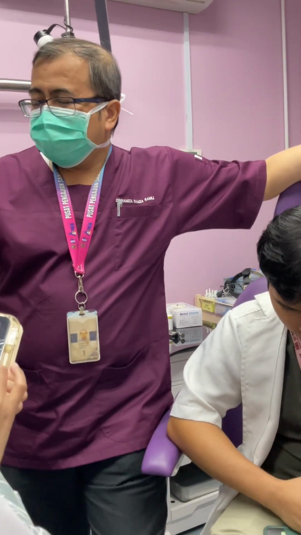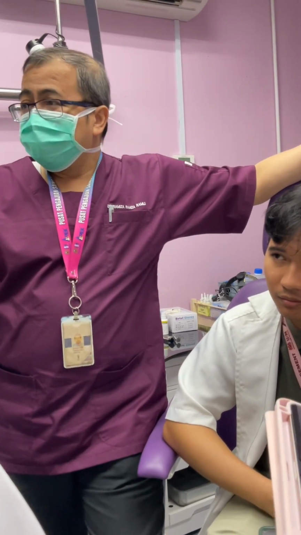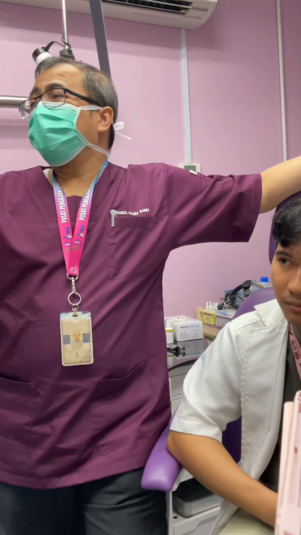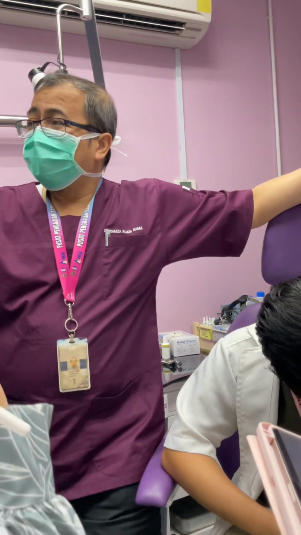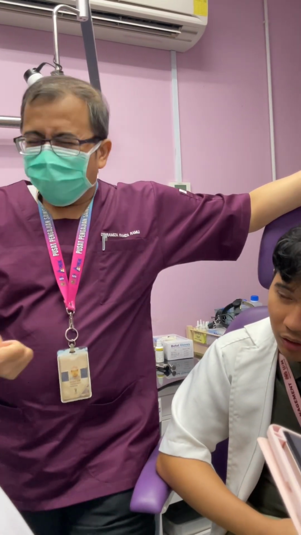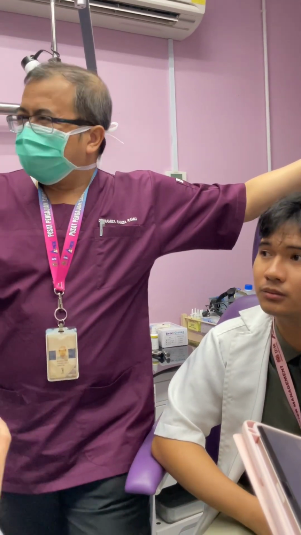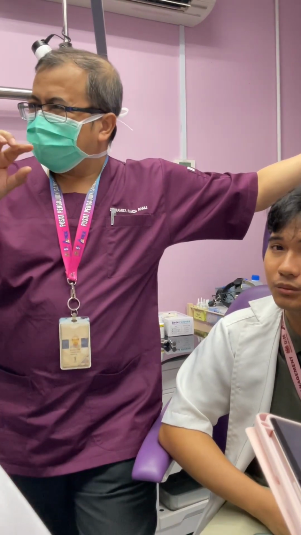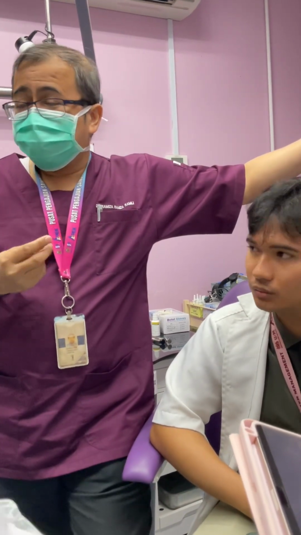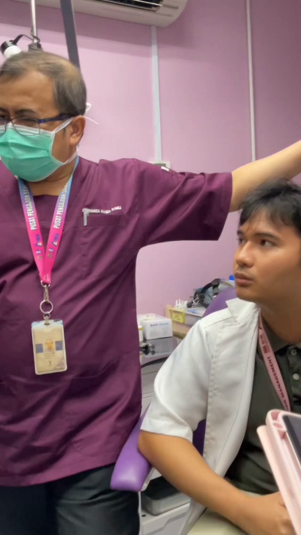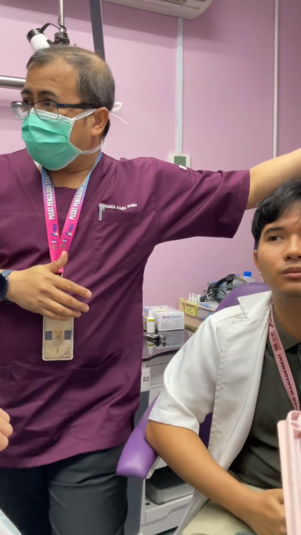If it's blood behind the TM, in the middle ear, what is the color of the TM? Red, pink or blue. Very good. If it's pus in the middle ear, what is the color of the TM? Yellow or green, something like that. If there is serous fluid retention inside there, usually it's tea color, and there may be bubbles. Otherwise it's just translucent. When you get older, the TM becomes thicker, then you get a very dull looking TM.